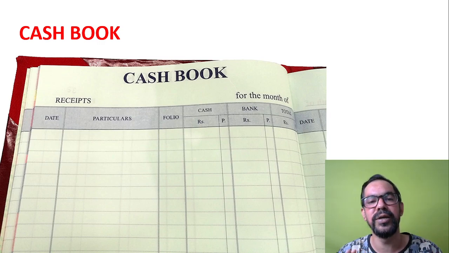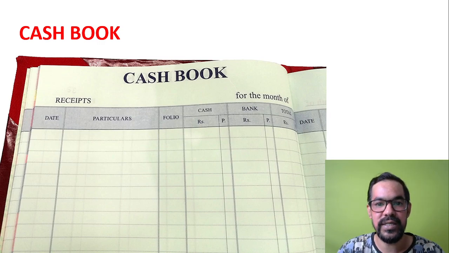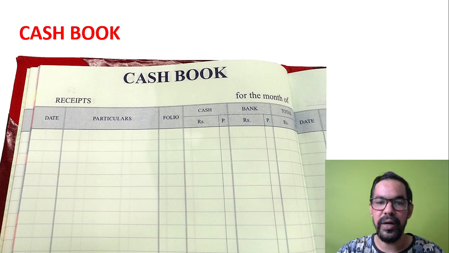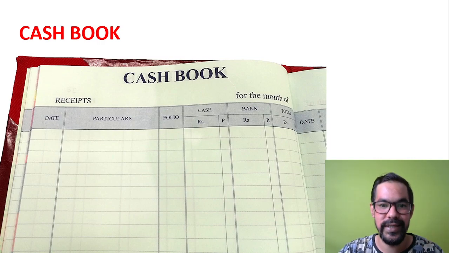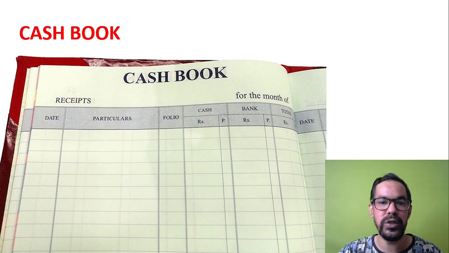It is also called the financial newspaper of a company. There are so many cash transactions which happen on a daily basis in any company or any organization. These are all part of your cash book. Here again, a very small video, but it is quite necessary to understand the accountancy process, because these small things contribute a lot toward your studies of accountancy.